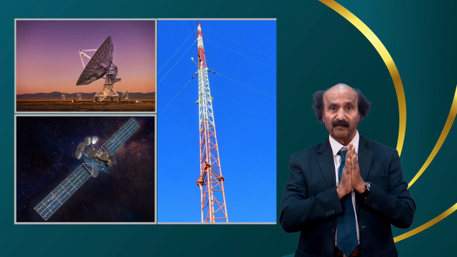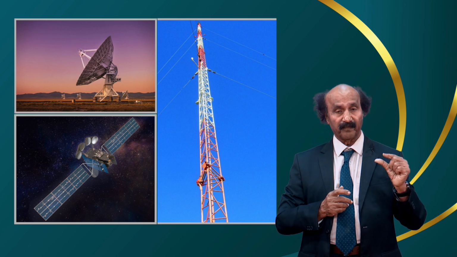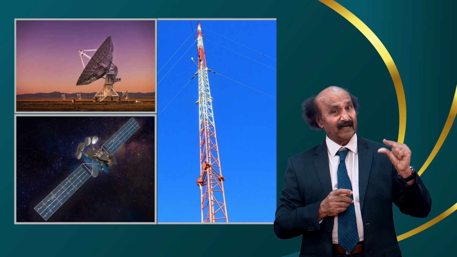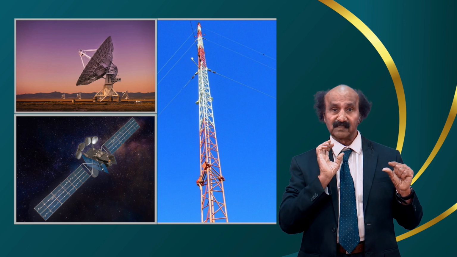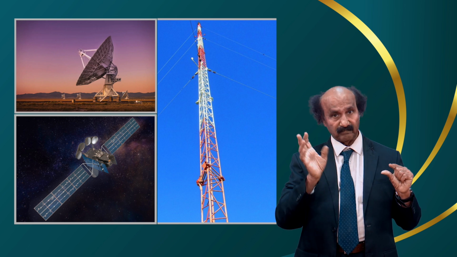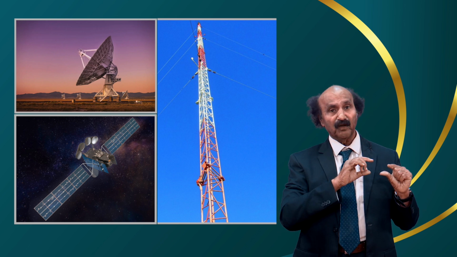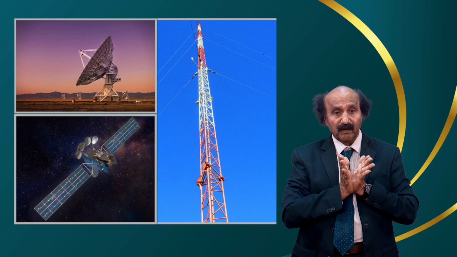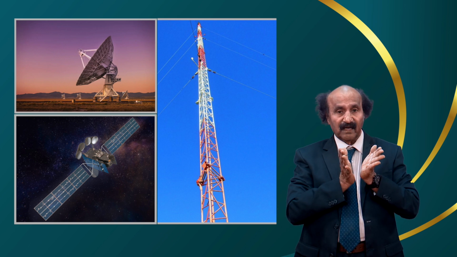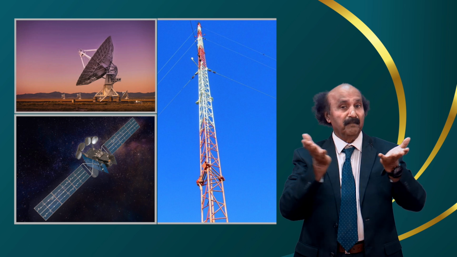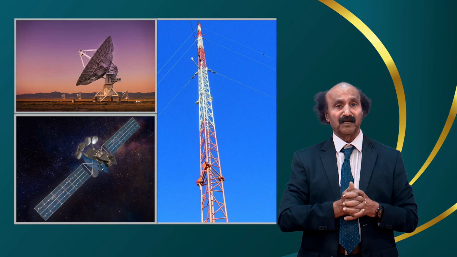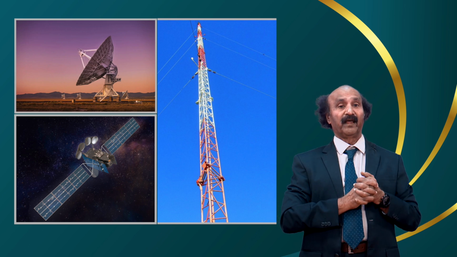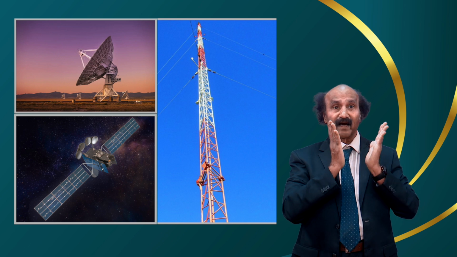Since it is a short wavelength, when it comes out from a microwave antenna, the antenna is the one which releases the microwave, whatever wave comes out will be just a cone of a diameter of about 10 centimeter or 20 centimeter. That means it will be directional.